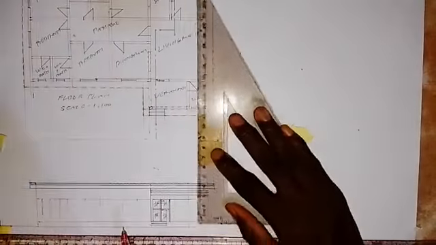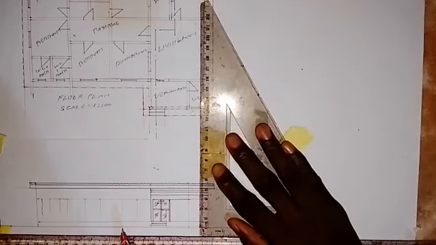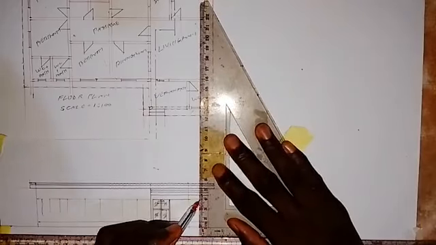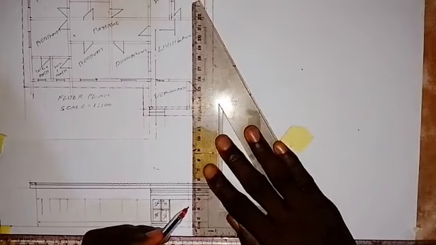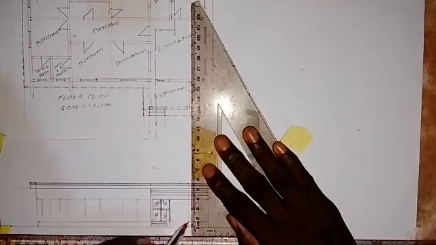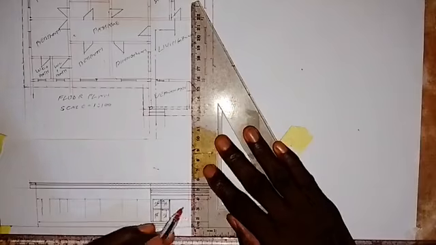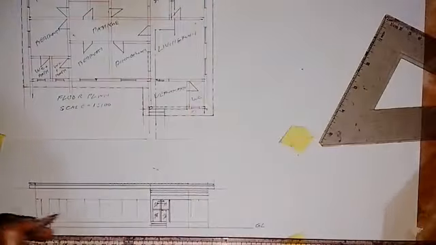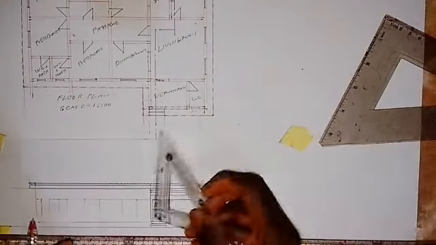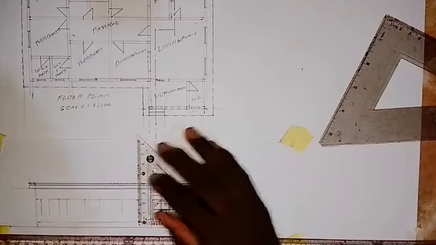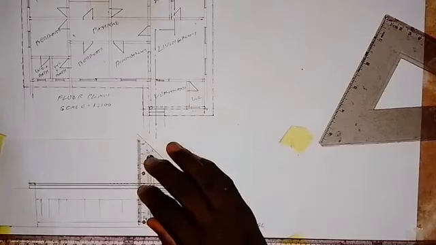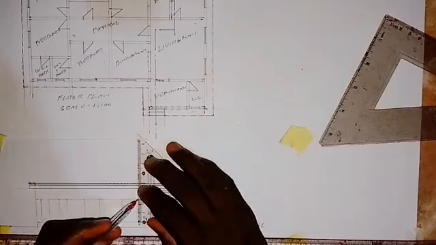On this side, we have a window here in the water closet. So we have this window. All right, so now let's work this out. We are told that these are casement windows. So they are casement windows. So I will come out to give it a frame.